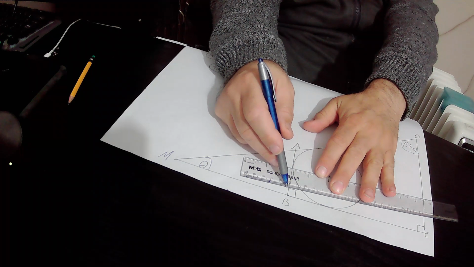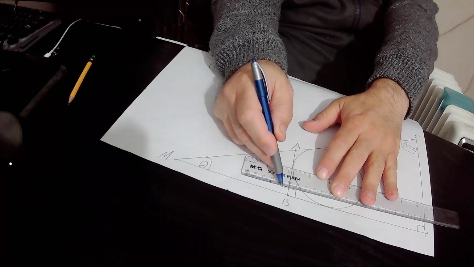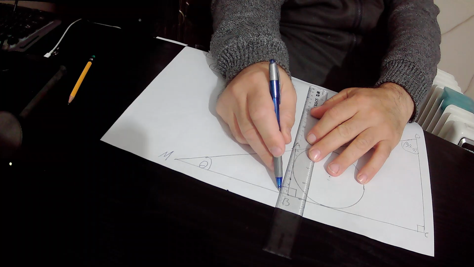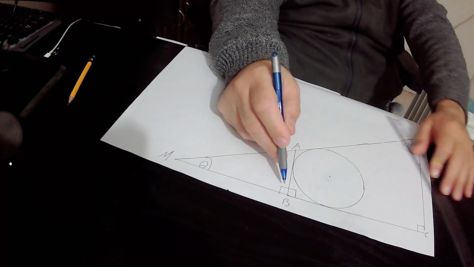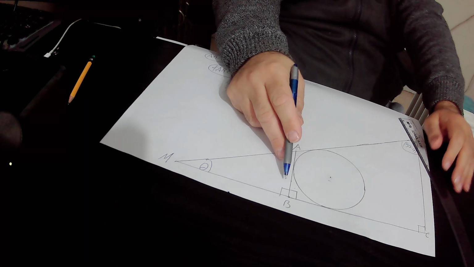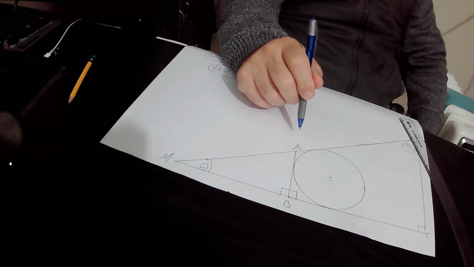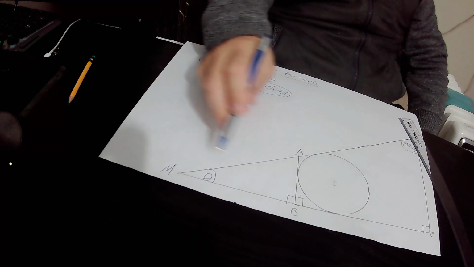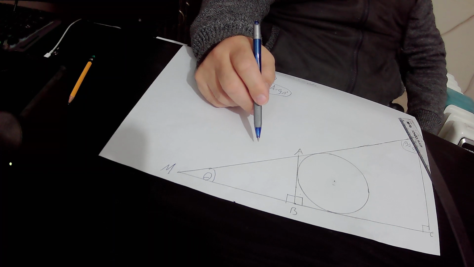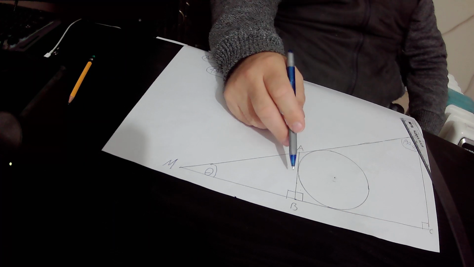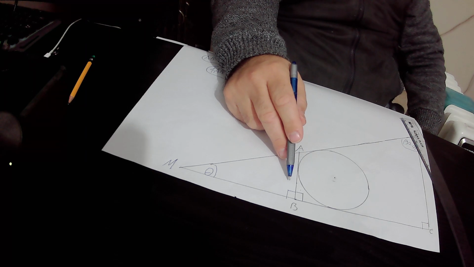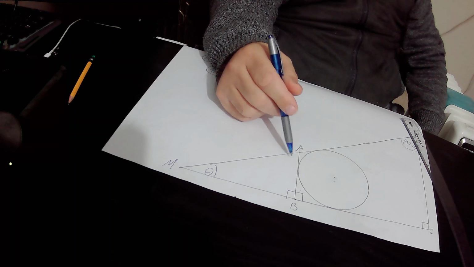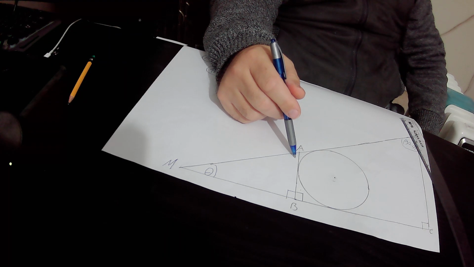So this angle equals 90 degrees. We focus on the small right triangle, triangle ABM. In the right triangle ABM, this angle equals 90 degrees. This is angle theta. So the missing angle must be equal to 90 degrees minus theta.